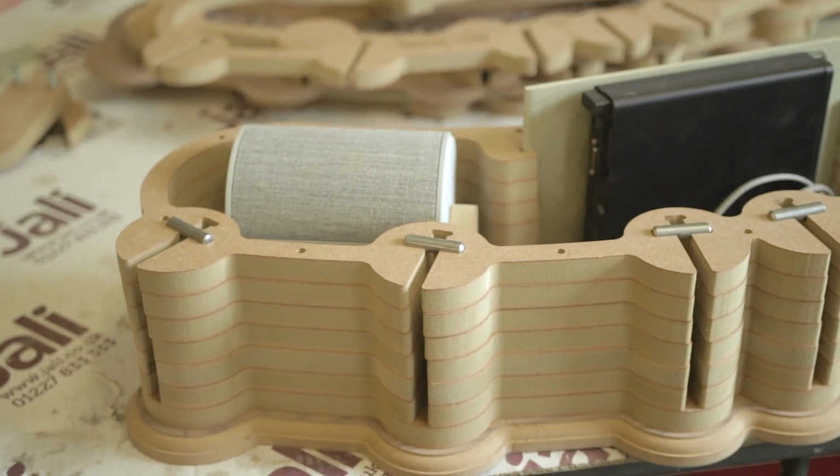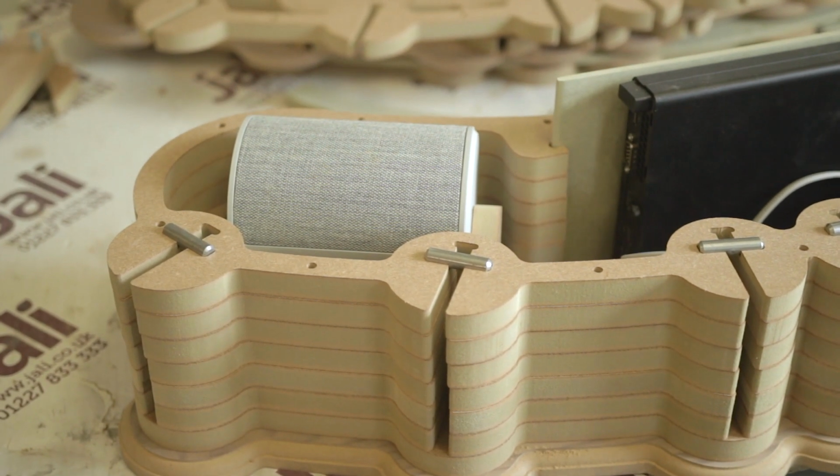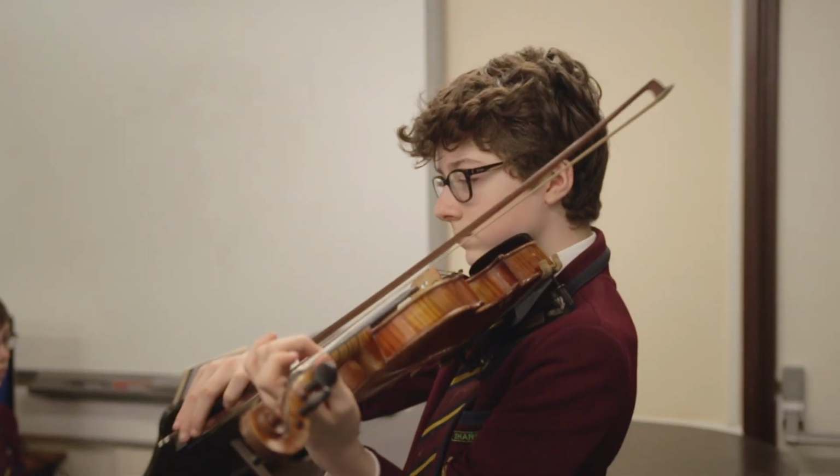Tonesight's come a long way since its conception around 3 years ago, and to better understand it, we need to go right back to the start.